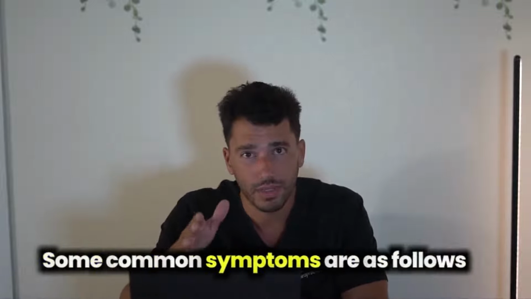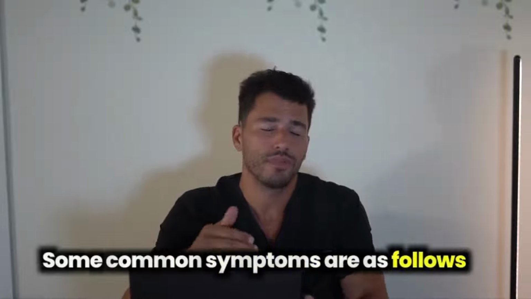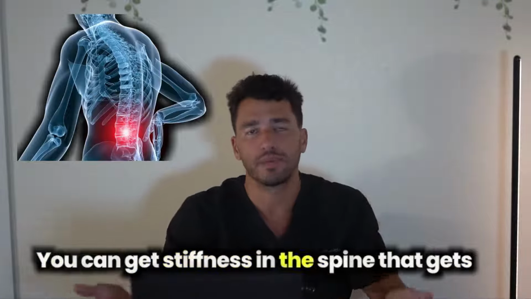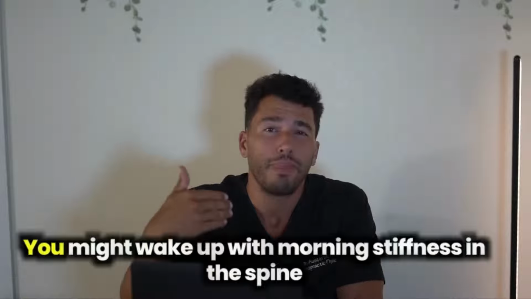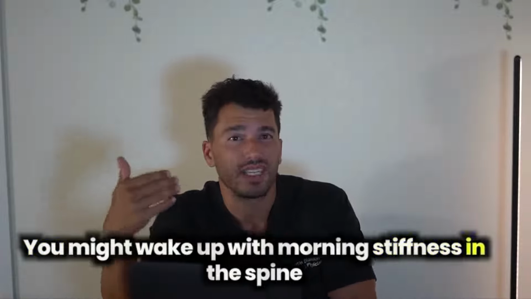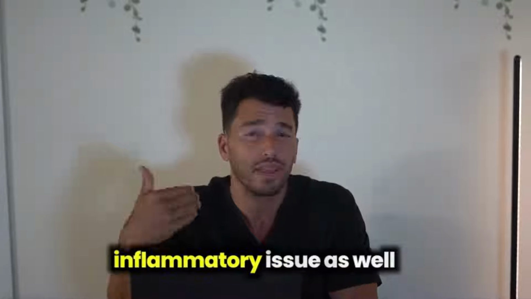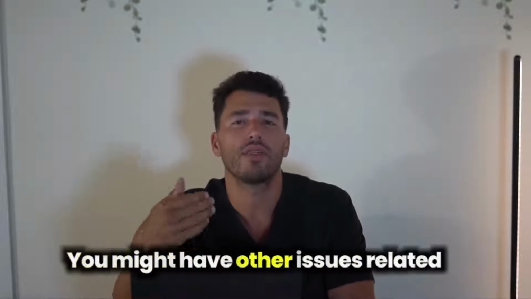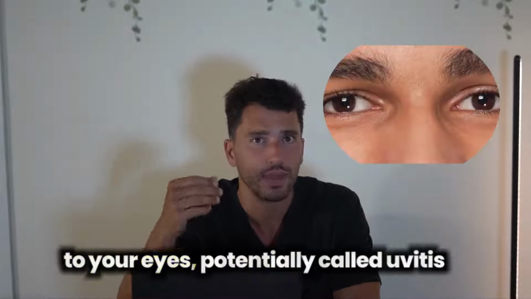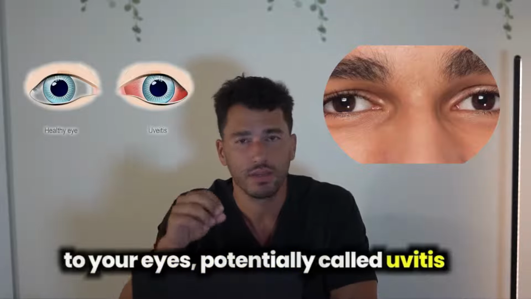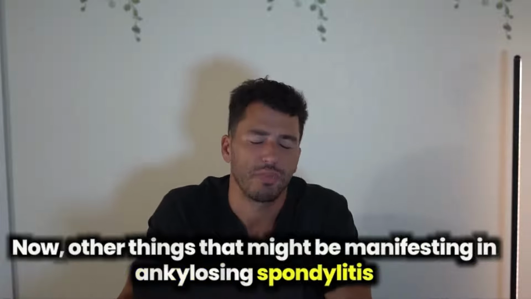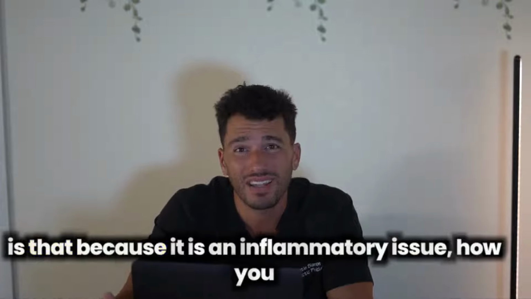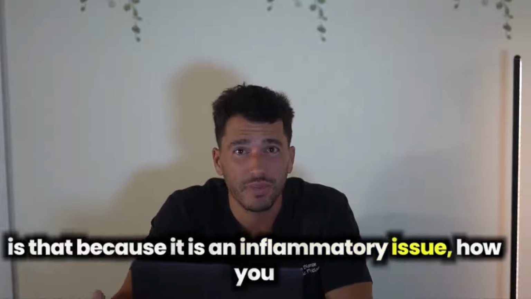Some common symptoms are as follows. You can get stiffness in the spine that gets better with movement but gets worse with rest. You might wake up with morning stiffness in the spine. Other things, because it's an inflammatory issue as well, you might have other issues related to your eyes, potentially called uveitis.